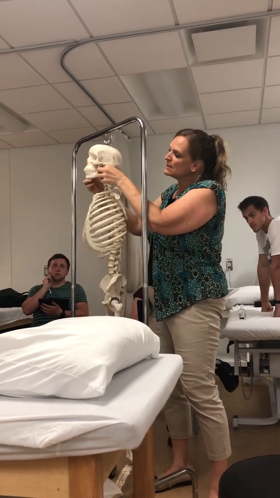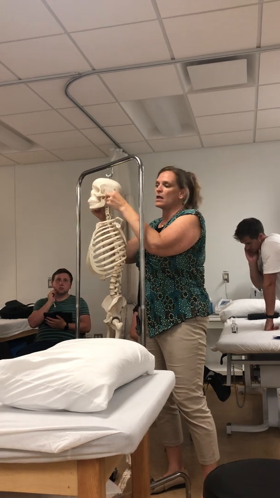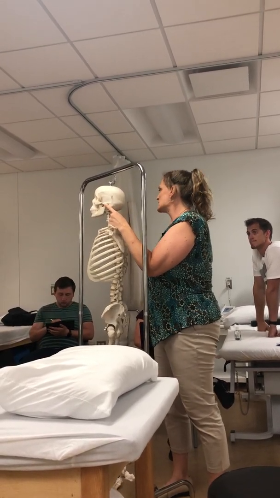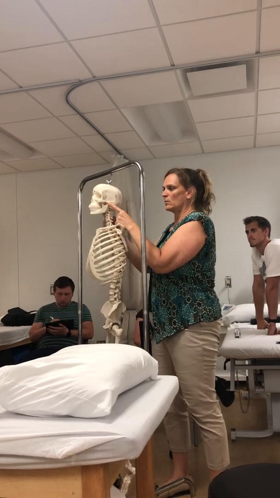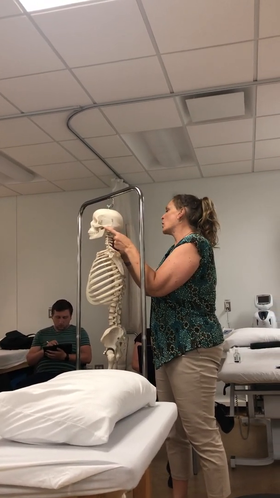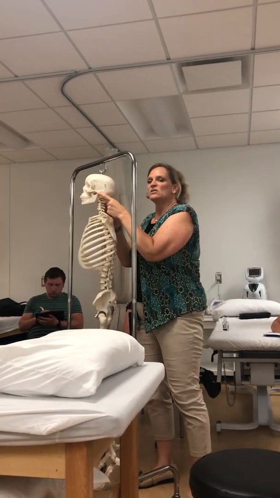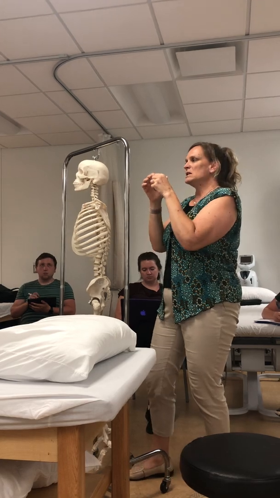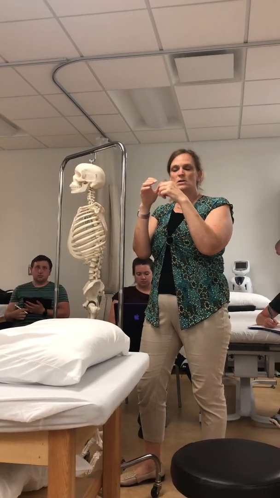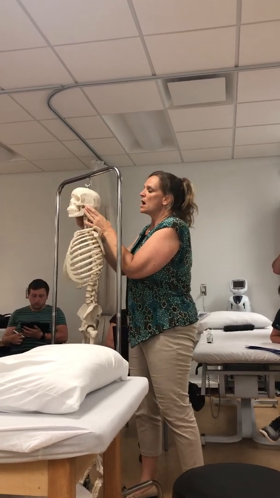The ramus is what comes up to the condyle of the mandible, and the condyle is what actually articulates with the temporal bone. So the condyle is actually the part of the temporomandibular joint. This joint is a very odd joint because there's a lot of translation prior to rotation, so when we get to that, I will have you feel that, okay?